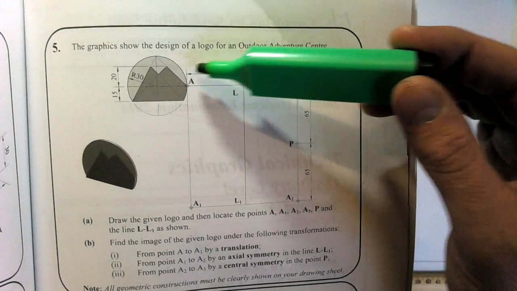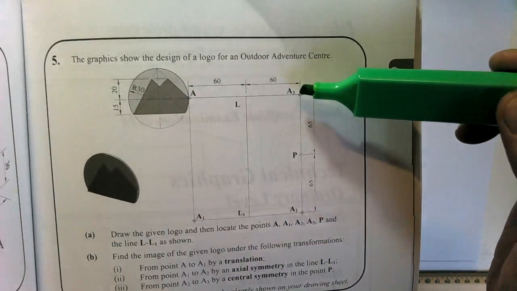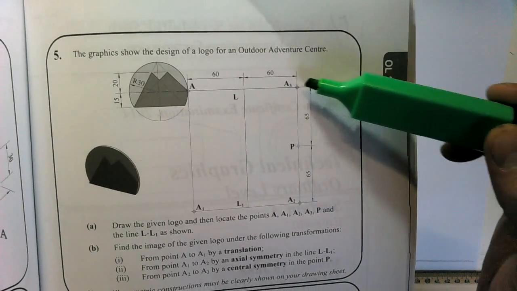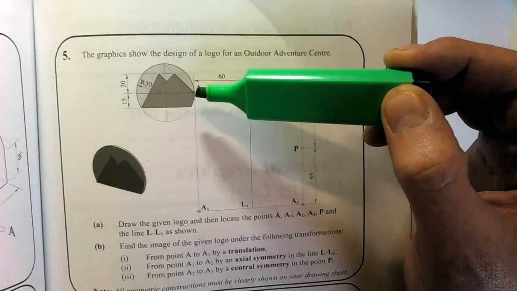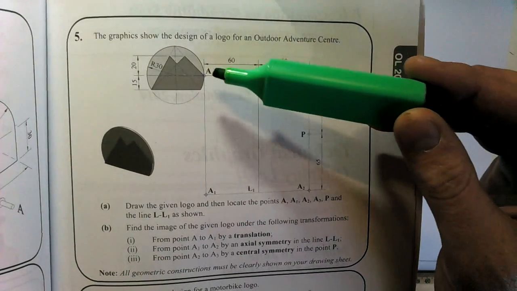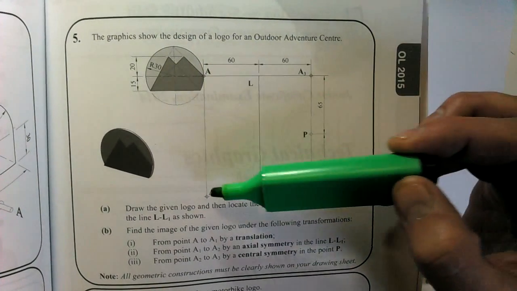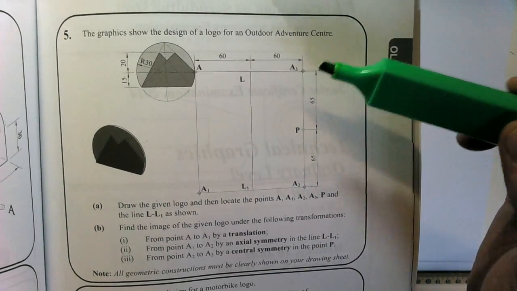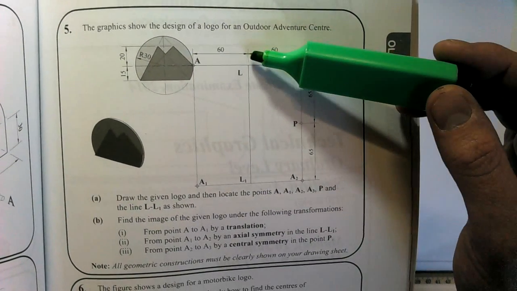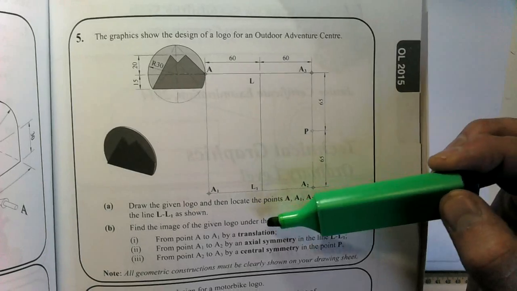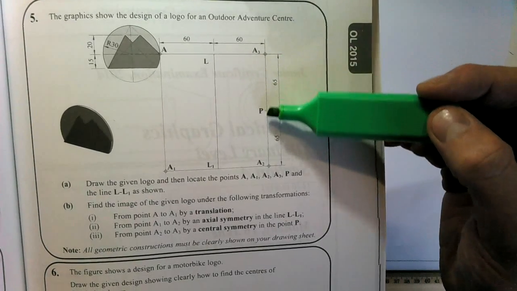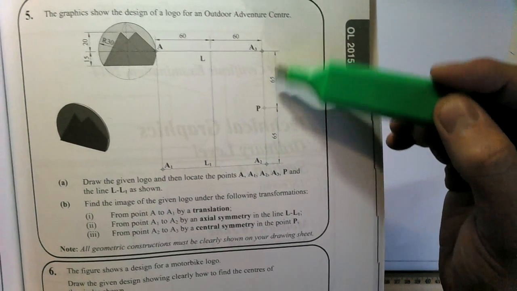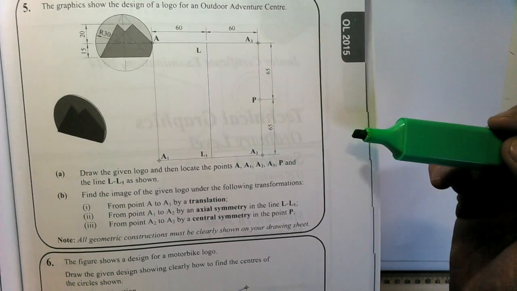They're telling us it's 60 plus 60, that's 120, by 65 plus 65, that's 130. So it's a rectangle 130 high by 120 wide, and that will give us the four corners A, A1, A2, A3. Split it in 60, draw a vertical line down and you get L and L1. Then for point P you come along the line A3 to A2 and come down 65 and you get point P.